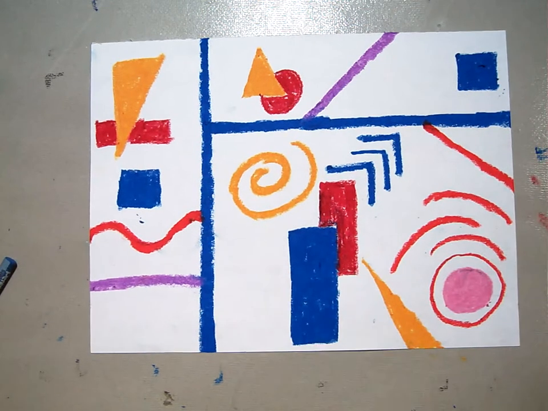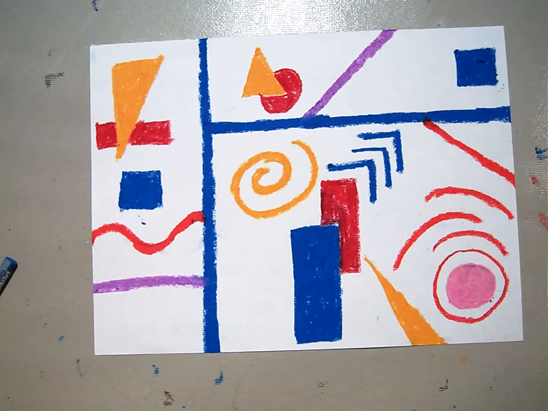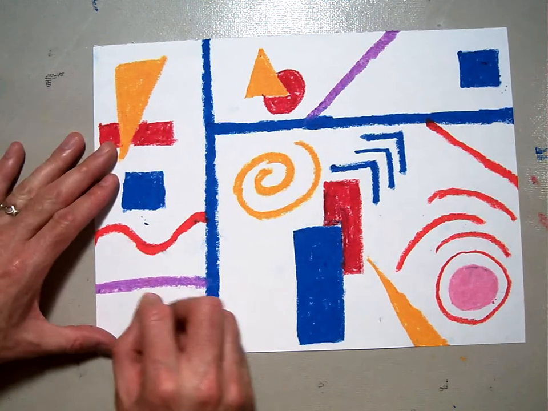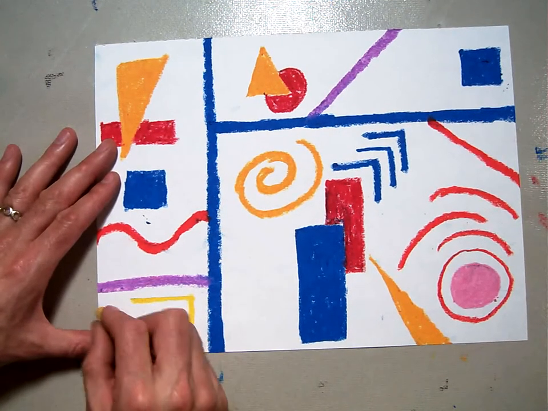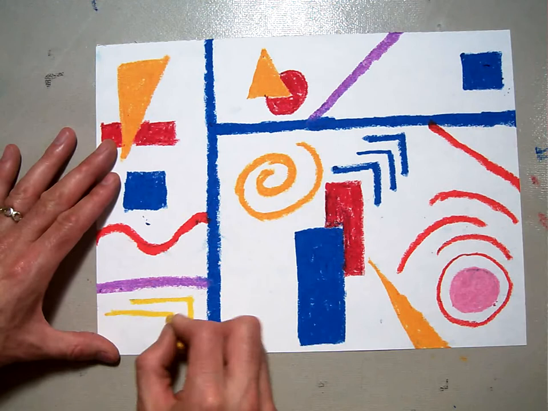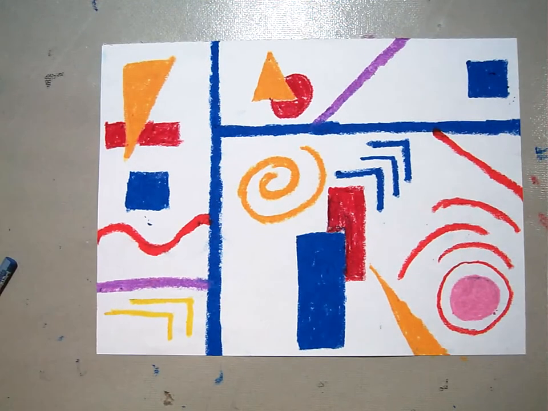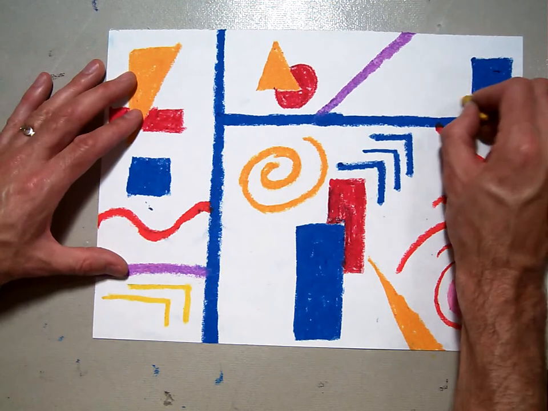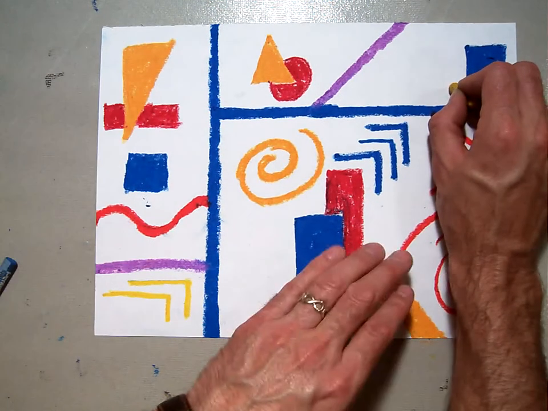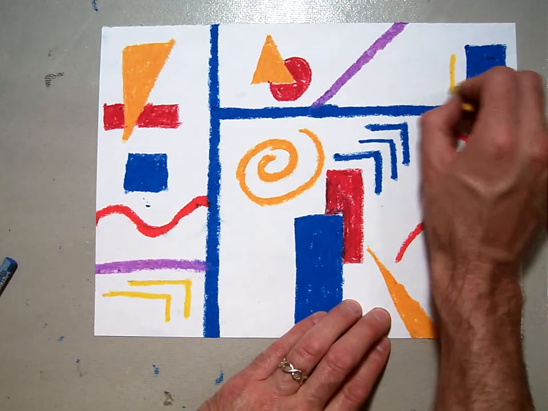Kind of looking like an echo going out from that circle. Or maybe even we just take a line and we echo two lines interacting there. Maybe we take a rectangle up here and echo around it.